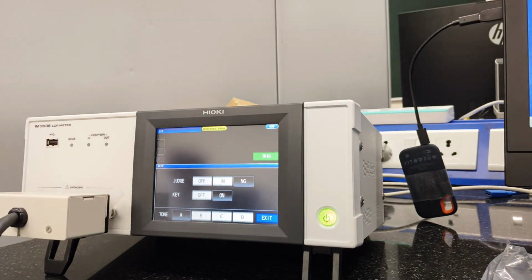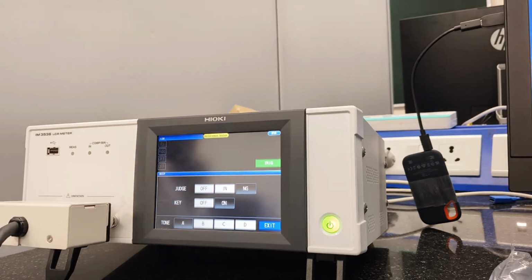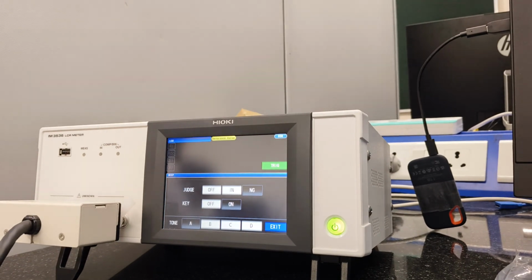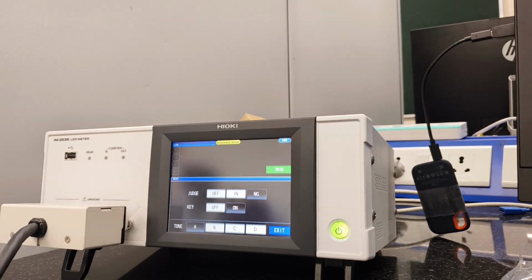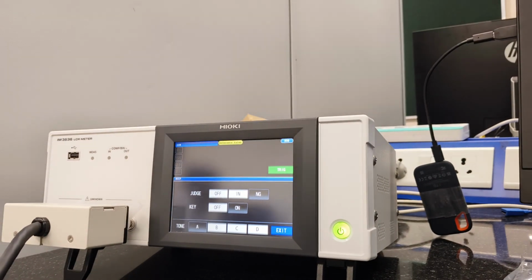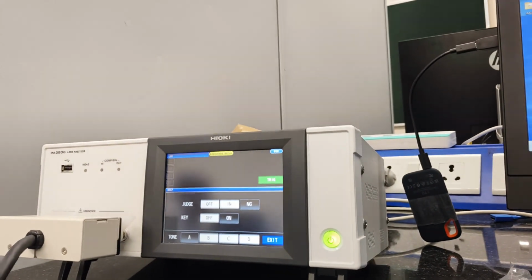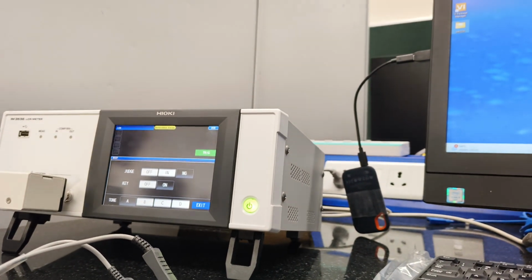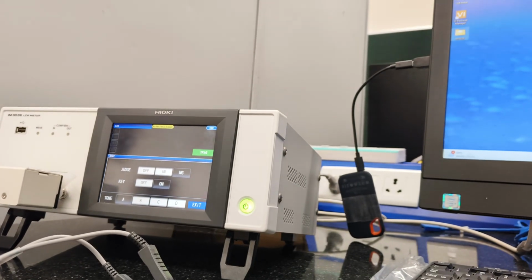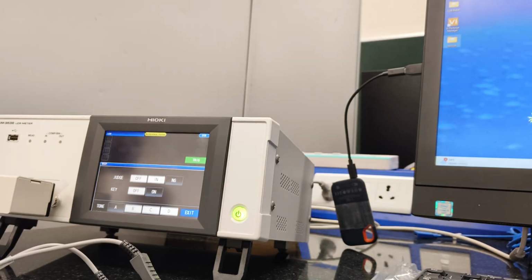Judgment application means, suppose you are measuring a 50 millihenry inductor and you don't want to go beyond 55. You give a threshold value for the inductor, and you want a judgment beep sound to come if it exceeds. And if you are giving 45 millihenry as the minimum, it should beep for that too.